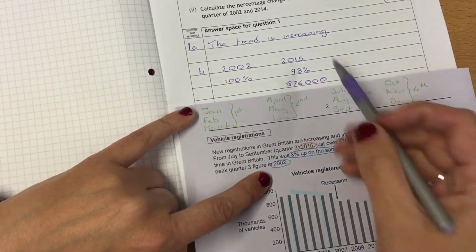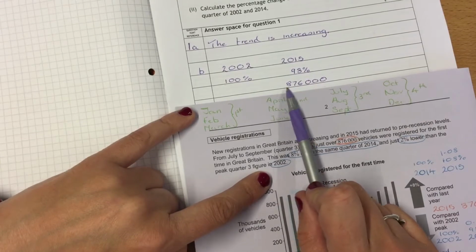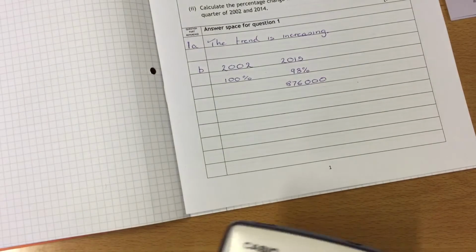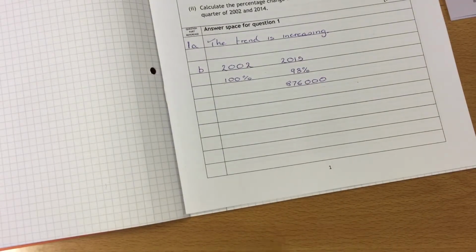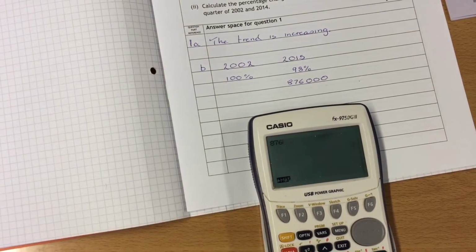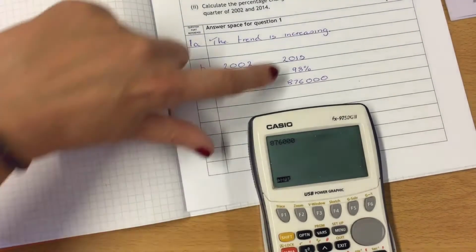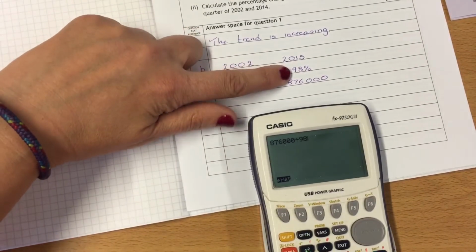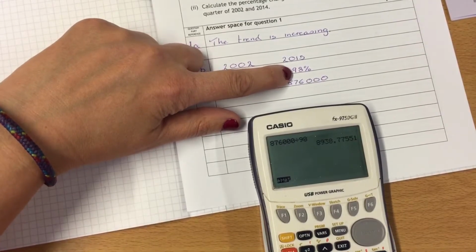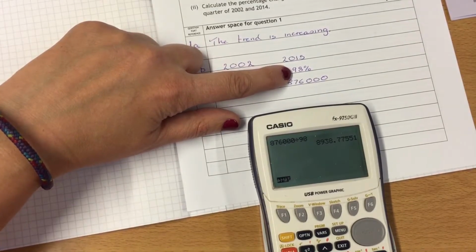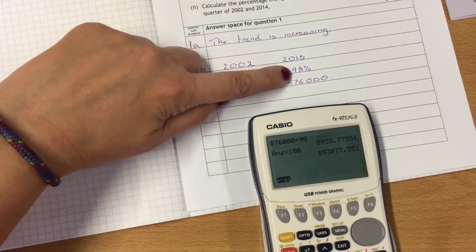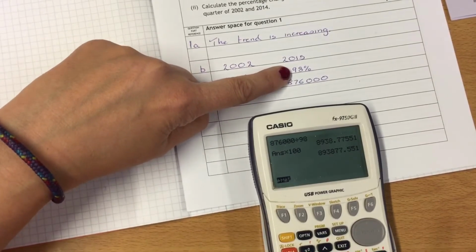So to find out this one, if this is 98%, then what we can do is take 876,000 and divide it by 98%, then we'll work out what 1% is. And then we can times our answer by 100 to get what 100% is.